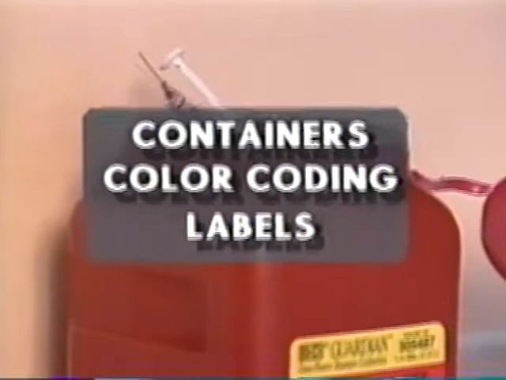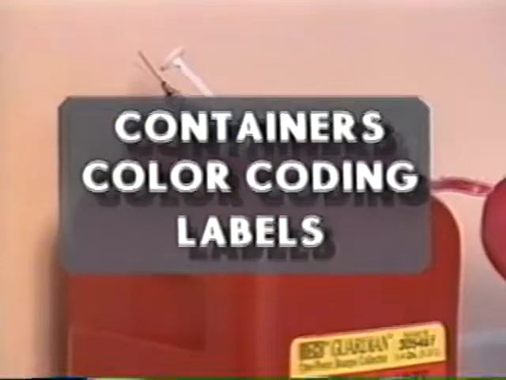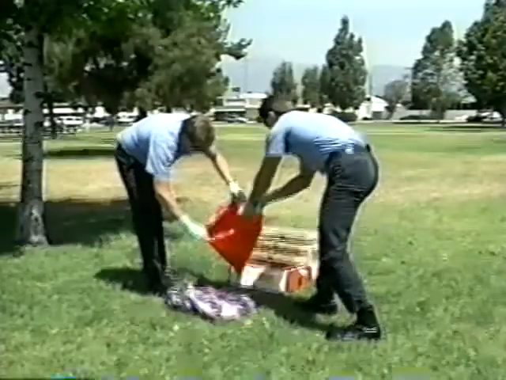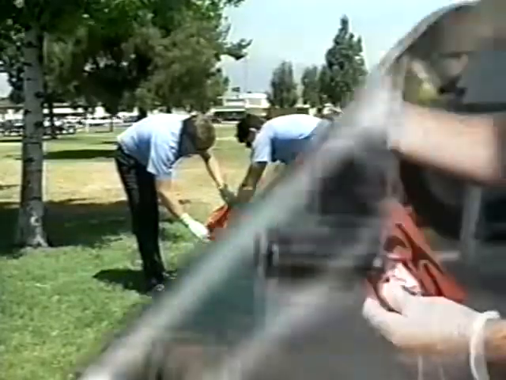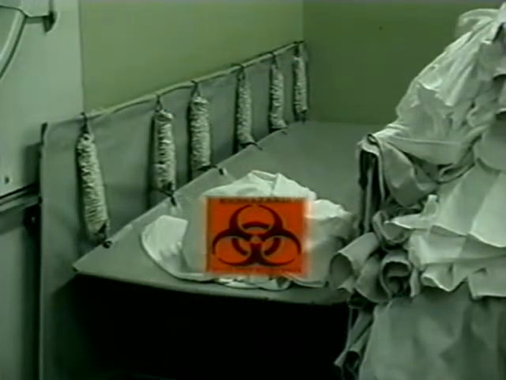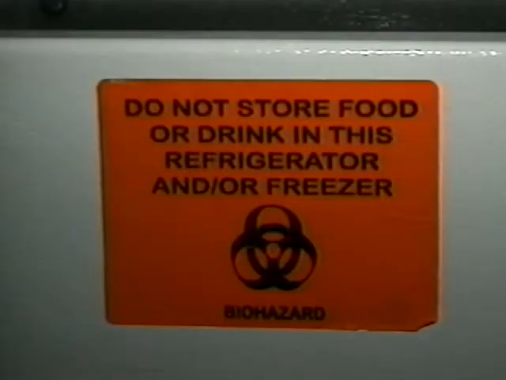Containers, color coding, and labels. For decontamination and disposal methods, your employer will provide specifically labeled and color-coded containers, such as biohazard bags, sharps containers, biohazard laundry bags. Regulated waste containers are required to be color-coded or labeled with the biohazard sign.